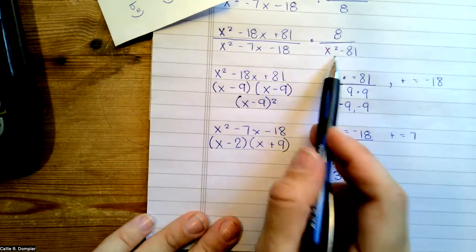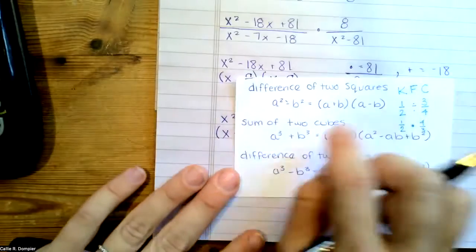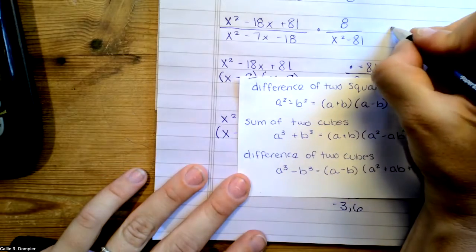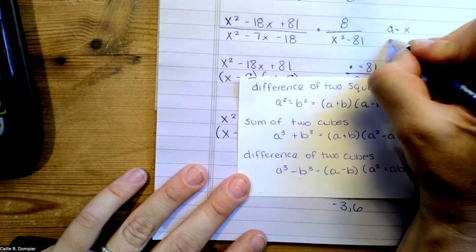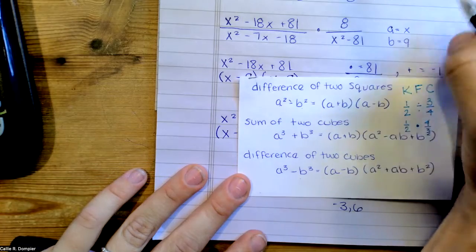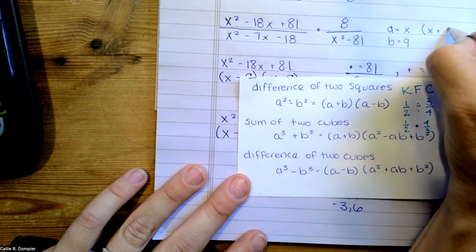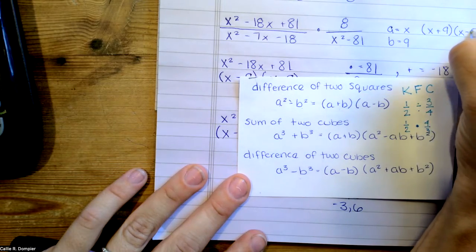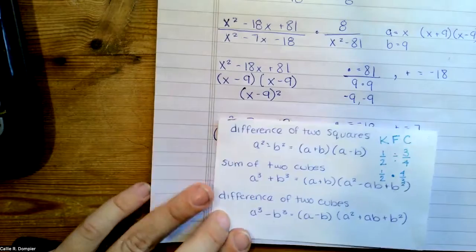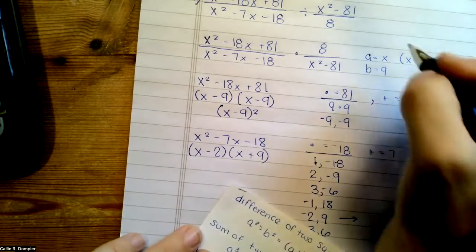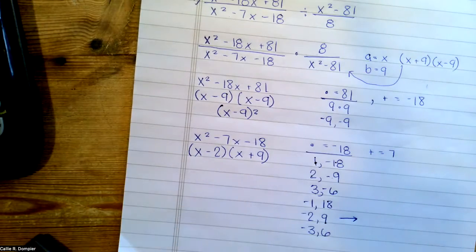And then that's just 8. We'll leave it as 8. X squared minus 81 is the difference of two squares, where a is x and b is 9. So it becomes x plus 9 times x minus 9. I'm going to rewrite that there.